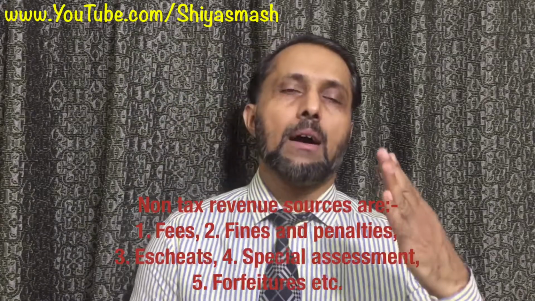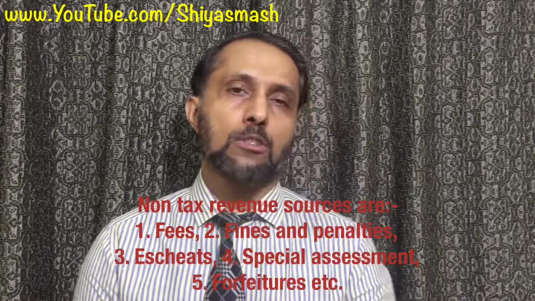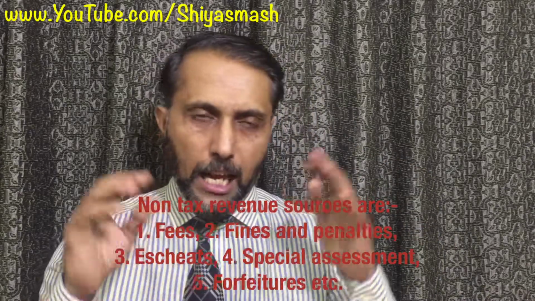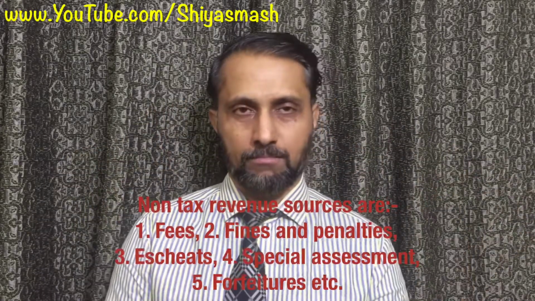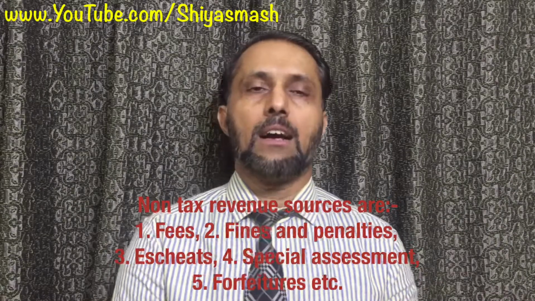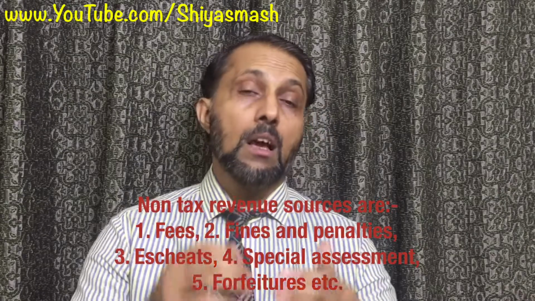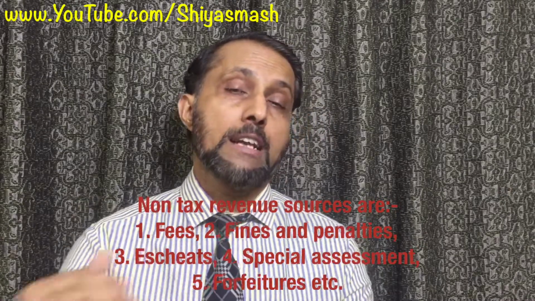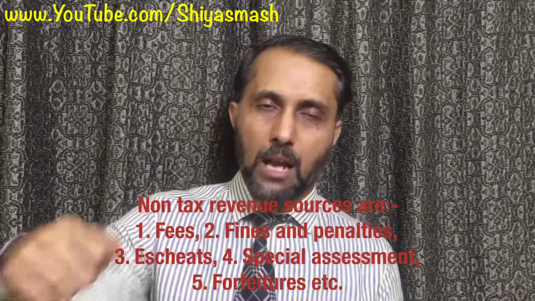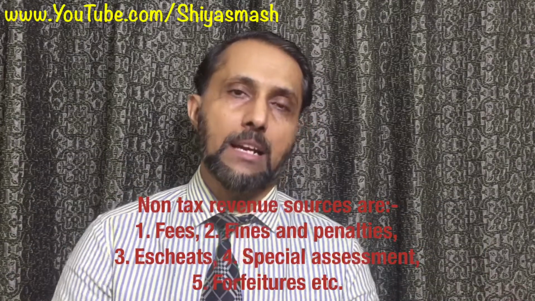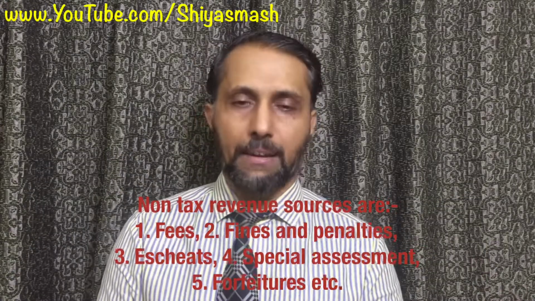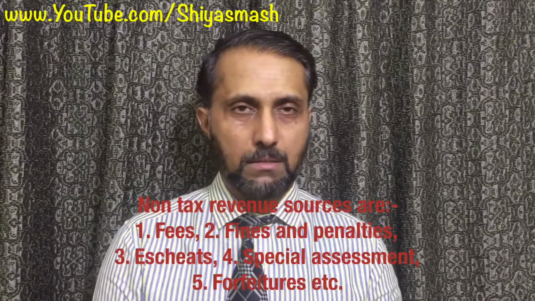Fines means the amount paid for the violation of a rule. That's an economic punishment, like jail and all. Economic punishment towards the individual. It means if you are violating a rule while driving the vehicle, using the driving license, and you violate the speed limits, you have to pay a fine to the government.